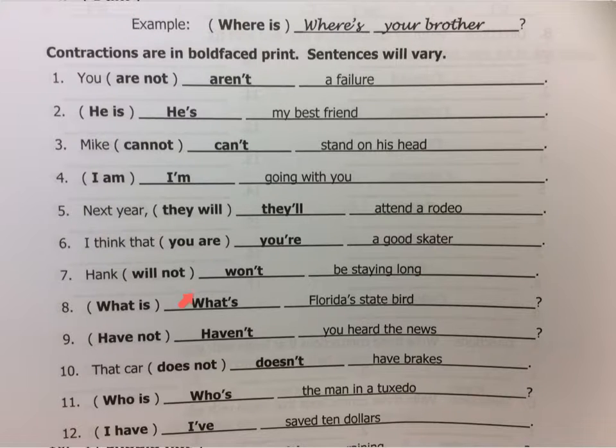We don't say wilt, it becomes won't. Will not becomes won't. Hank won't be staying long, period. What's Florida's state bird? And look at the apostrophe here, that's a possessive. Add that if you don't already have it. Haven't you heard the news? That car doesn't have brakes. Okay, and you'll complete 11 through 17 on your own.